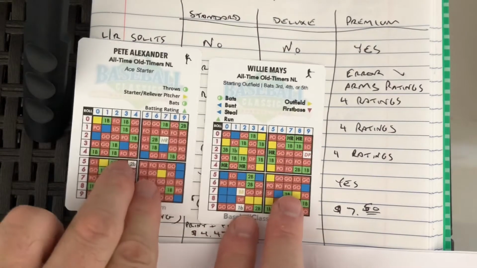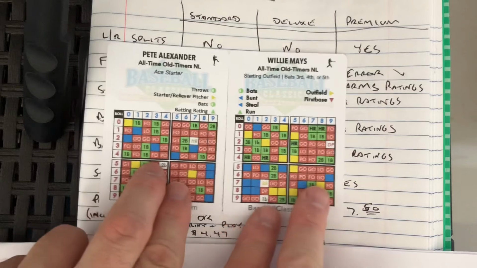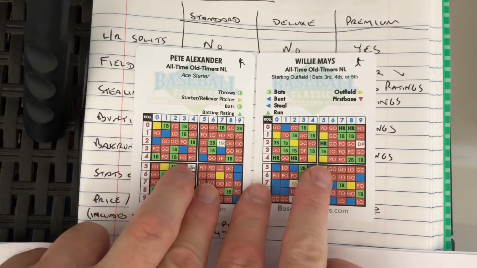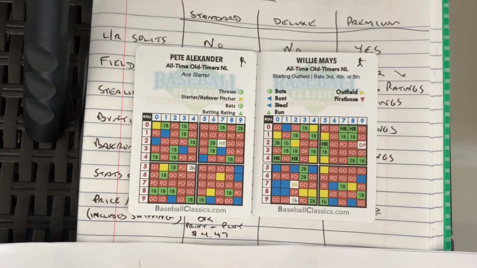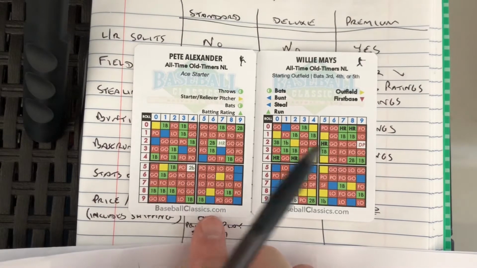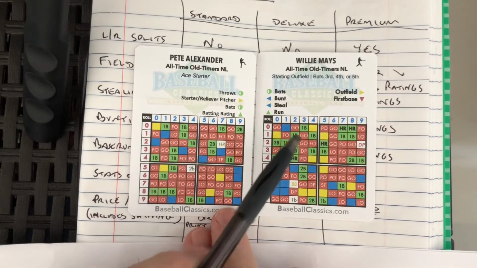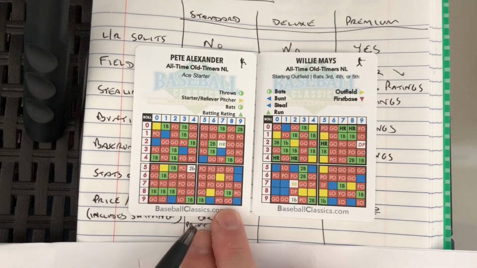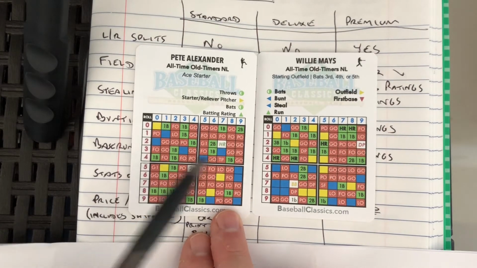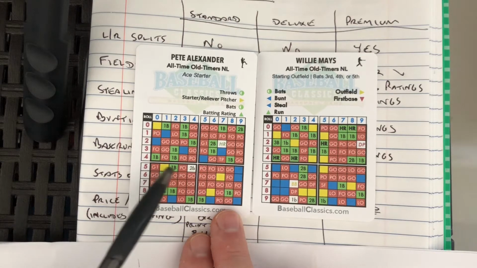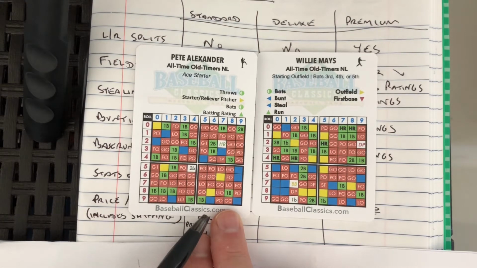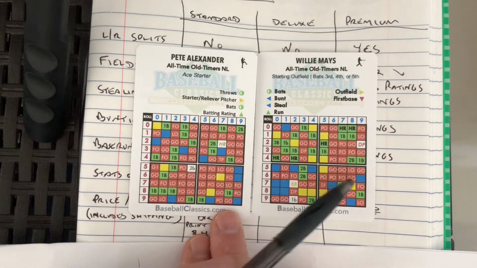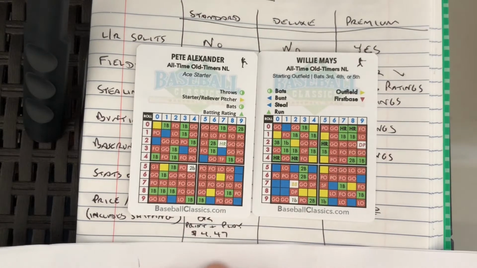So this is Pete Alexander. You can see from Pete Alexander's card, just like Willie Mays, the green is hits, the red would be outs, the yellow are walks, the blue are strikeouts, and the white require a reroll.